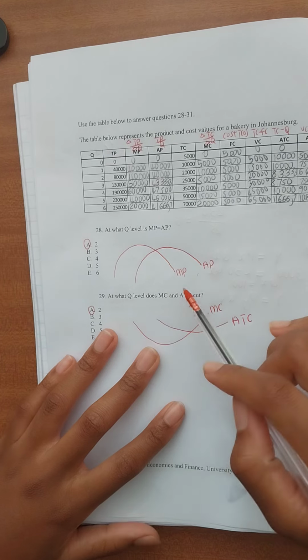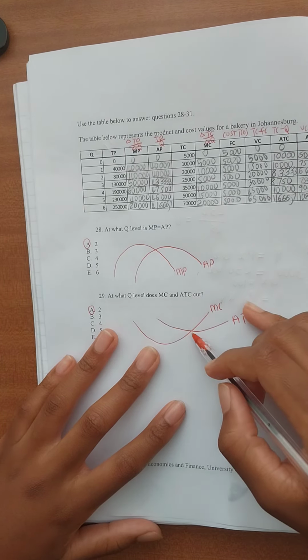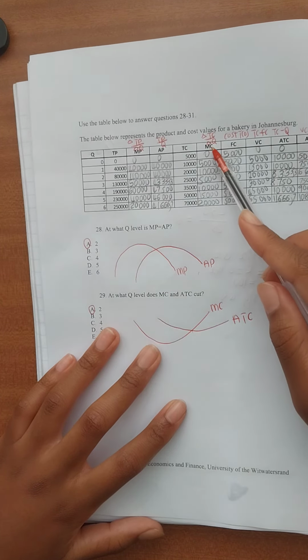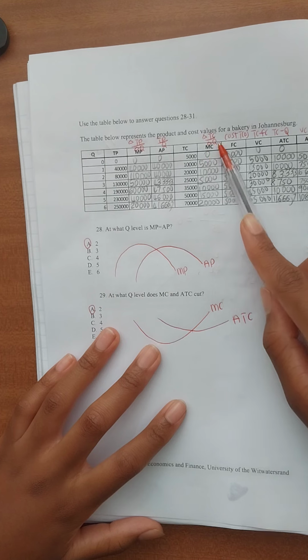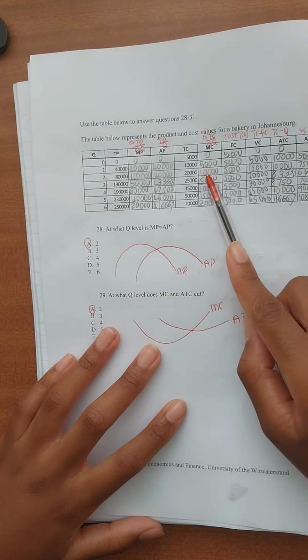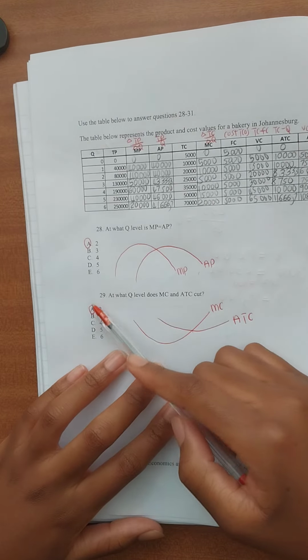29. What quantity level does the MC and the ATC cut? So when they cut, it means they are equal at that point. So now you need to go and check where the MC is equal to your ATC. MC equal to ATC, it is at quantity 2, where you have 10,000 on your MC, 10,000 on your ATC. Therefore, your answer is A. Number 30 has something missing, so we are going to skip it.